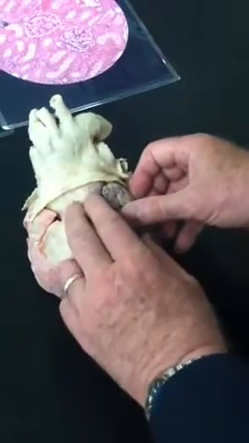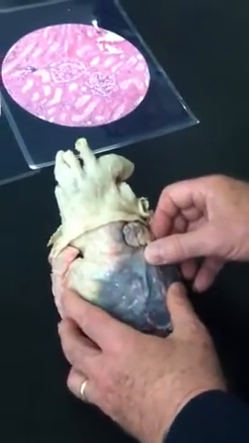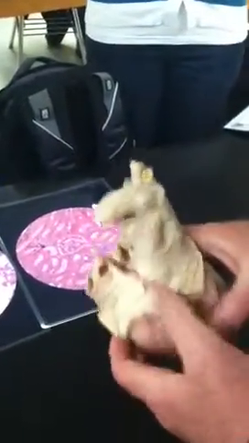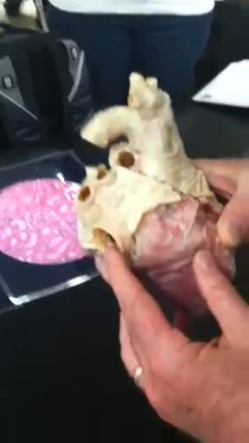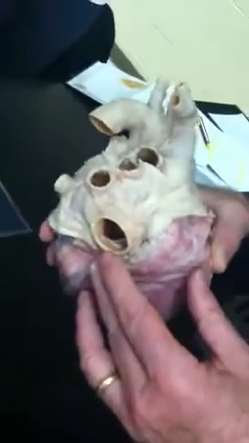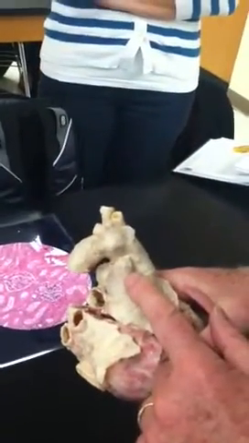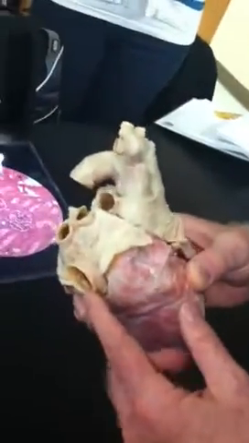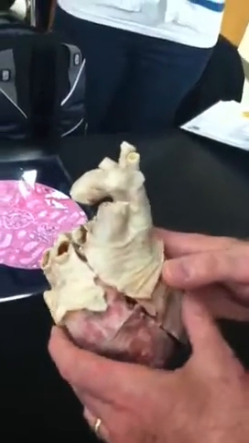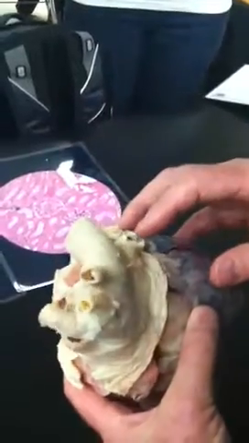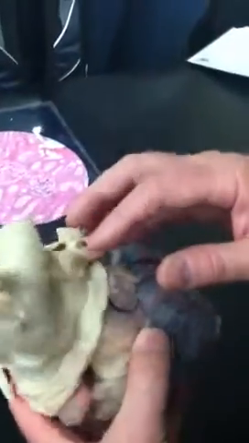And then we'll look at the four major vessels again. We've already remarked upon the pulmonary trunk and the aorta, but let's find the superior vena cava and the inferior vena cava that are returning venous blood from respectively above the level of the heart and below the level of the heart. And then let's find the pulmonary arteries that the pulmonary trunk splits up into.